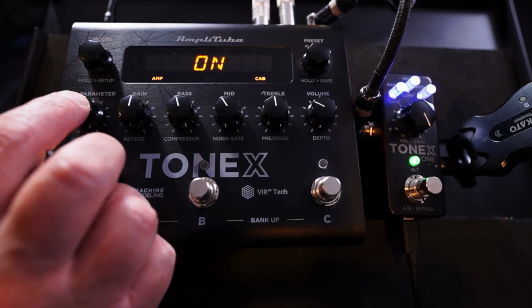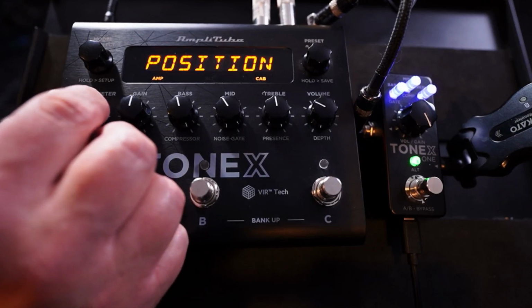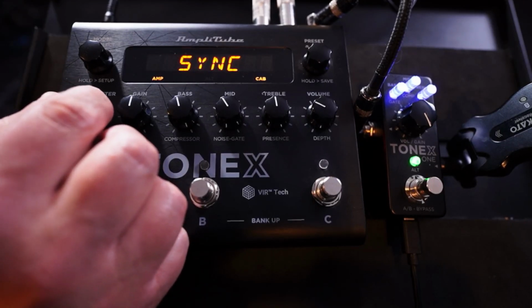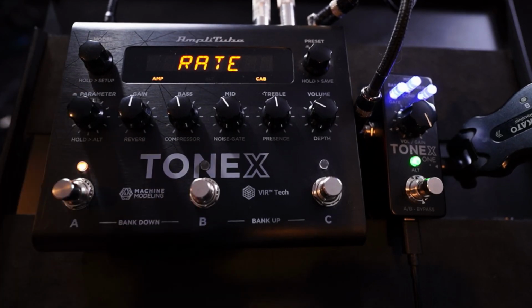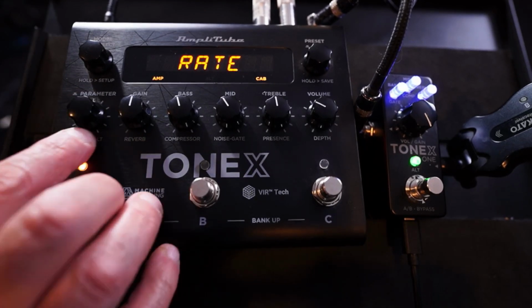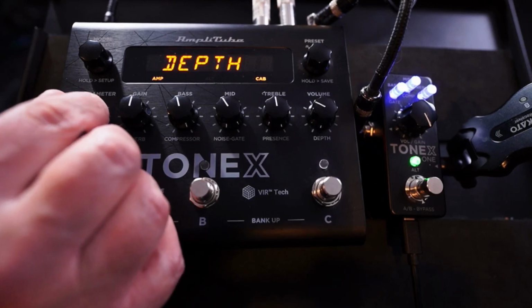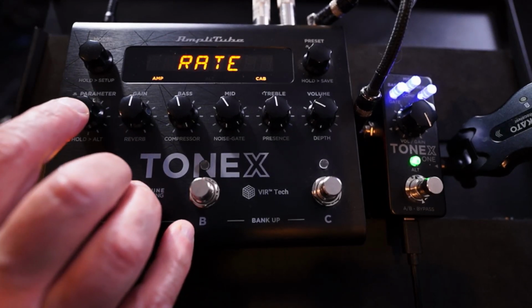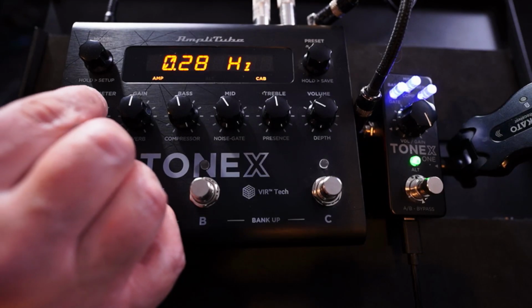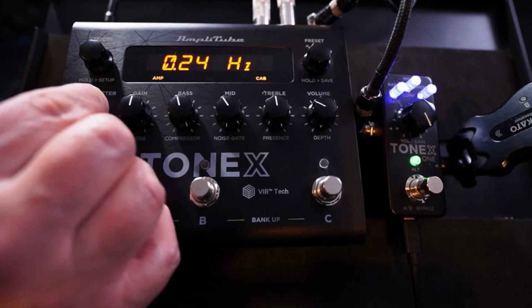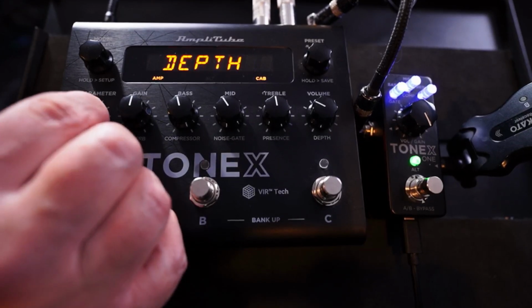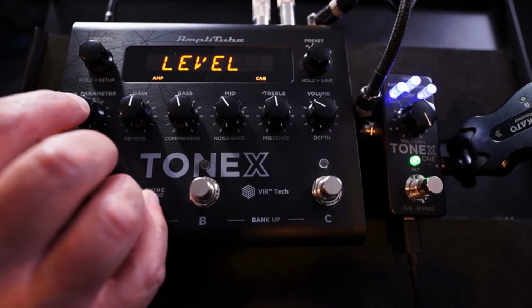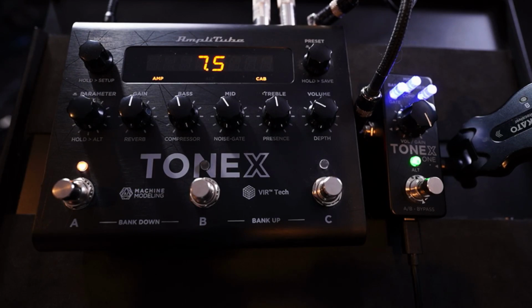So go back here, and then you can change the position, you can sync, and then you got your rate here, so you can change the rate. So what you want to do is when you select any of the settings, you want to push down on the button here, and then you can adjust the settings accordingly. Okay, so let's go back to level. So we're at 7.5. Let's find a good setting for it.